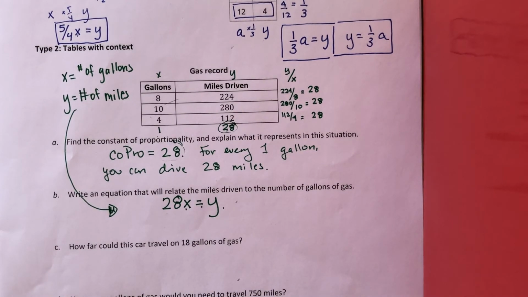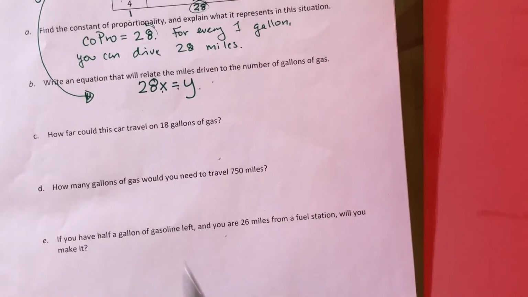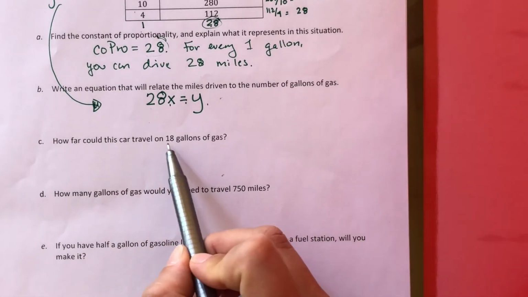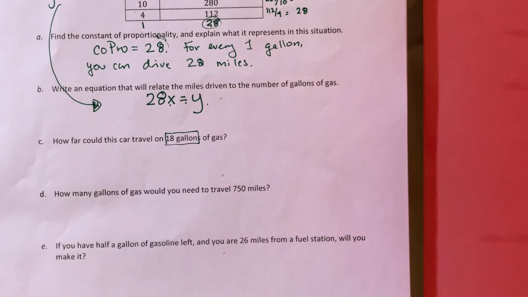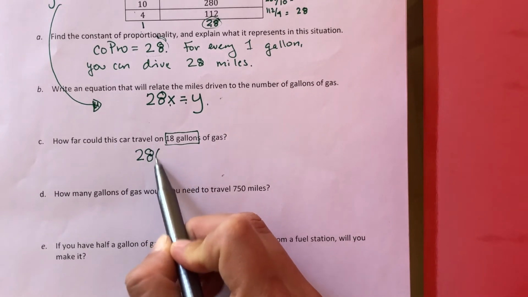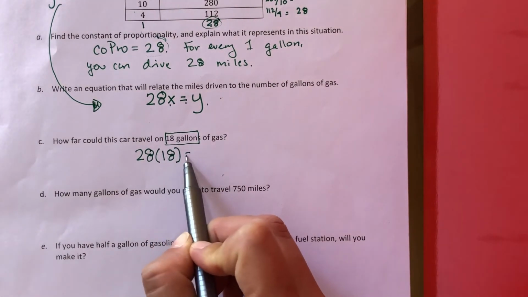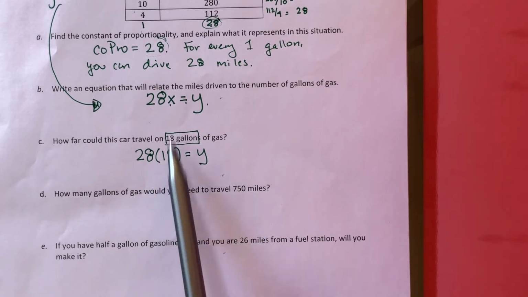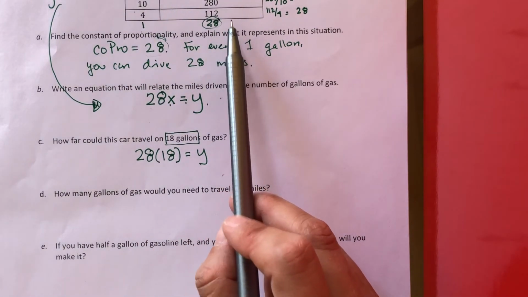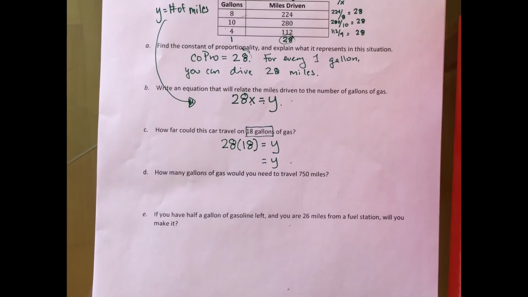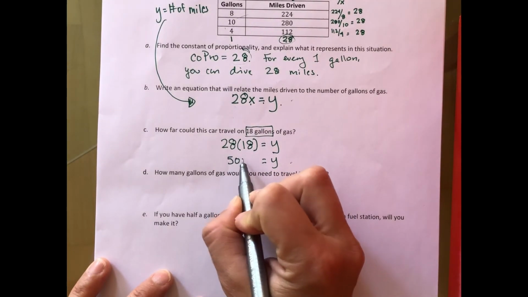Based on this equation, we can solve some problems. So how far could this car travel on 18 gallons of gas? So this information we're given is the input, the number of gallons. So if I rewrite the equation, but instead of X, I write 18, then I'm solving that equation for Y, the number of miles we could travel. This is like putting 18 as an input on the table and finding the output. And when we do that math, we get 504.